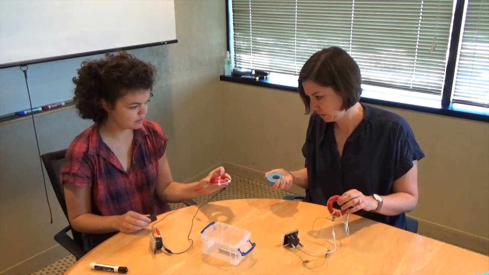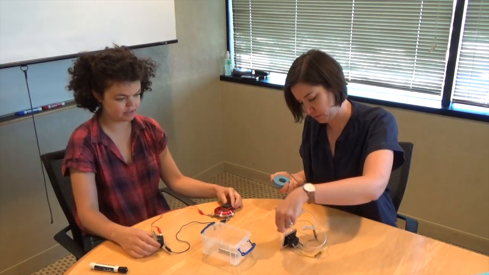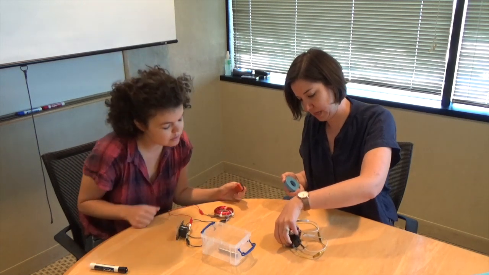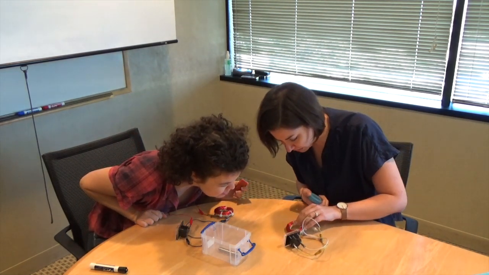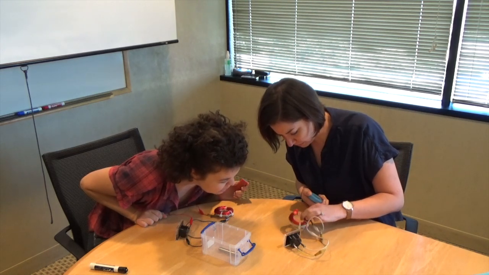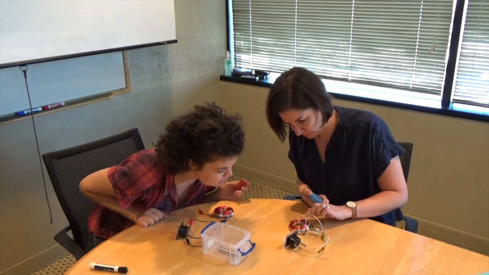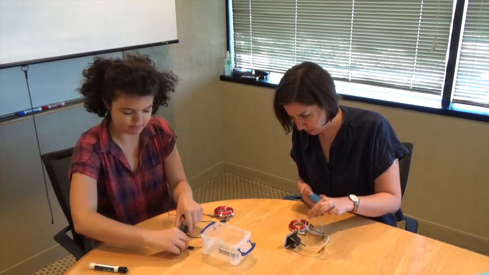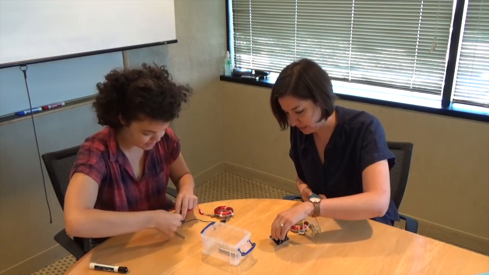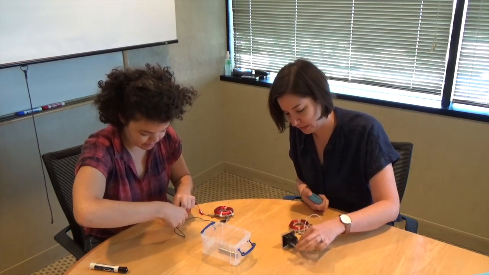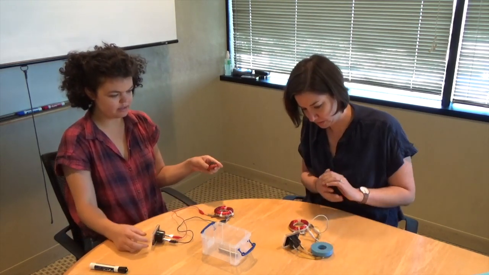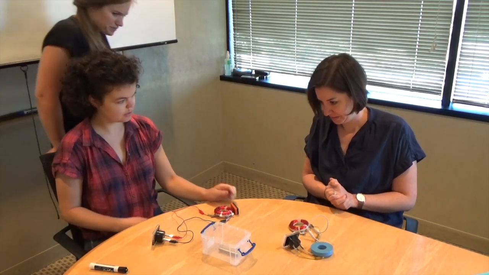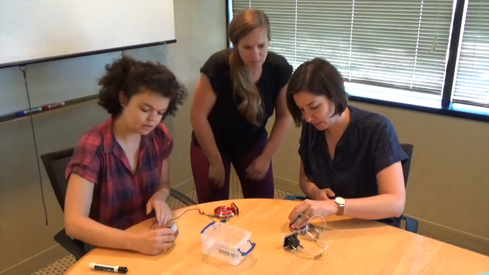Maybe here. What if I do this? Like that. Oh yeah. I don't think it's moving. Yeah, try tapping it. Awesome. Oh, mine came undone. I put it inside there. Oh, that's probably an easier idea. What if you put the magnet next to it? Like I just do that.